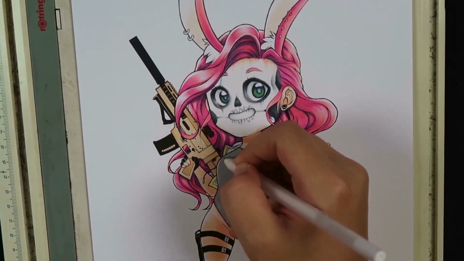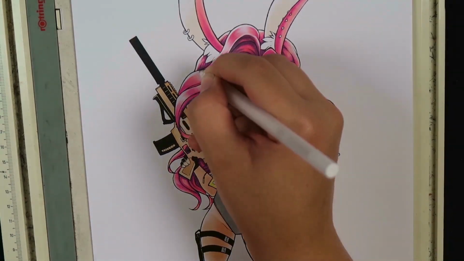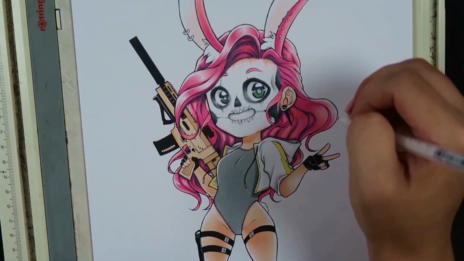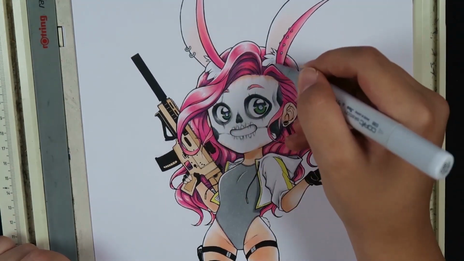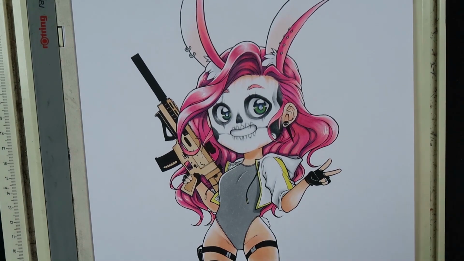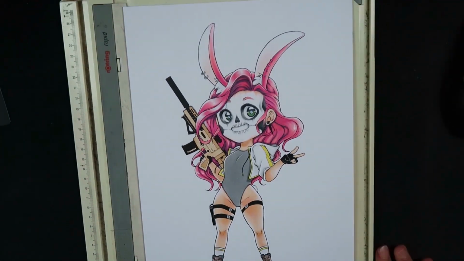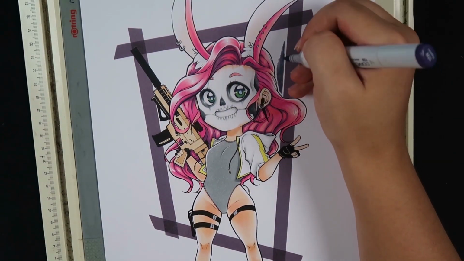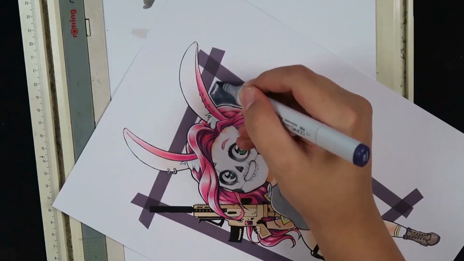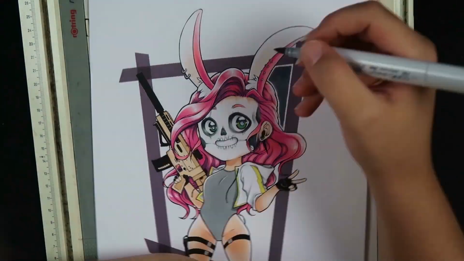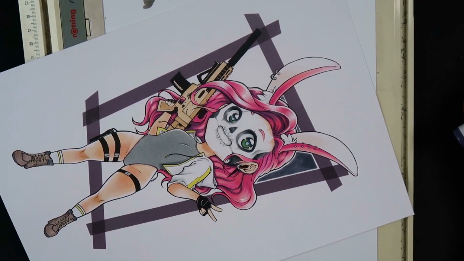I'm just going over some details and doing the background. I really like her new design compared to what she looked like before. She was very dull in her old version from 2015, and I think she looks much more alive now and has a personality to her that you can actually see from just looking at the picture, which I'm really happy about.